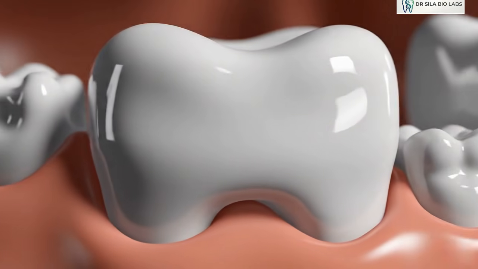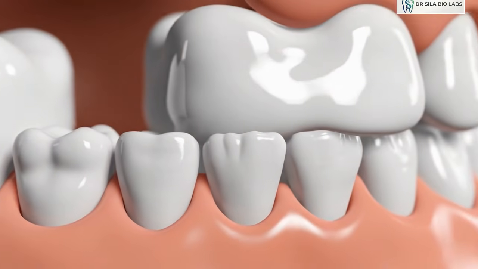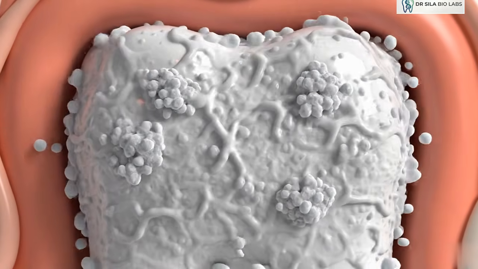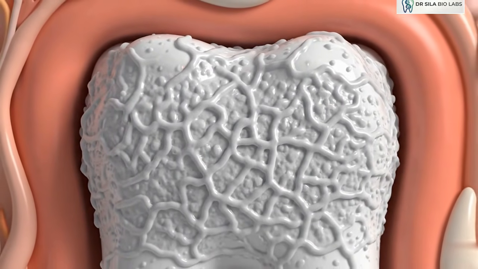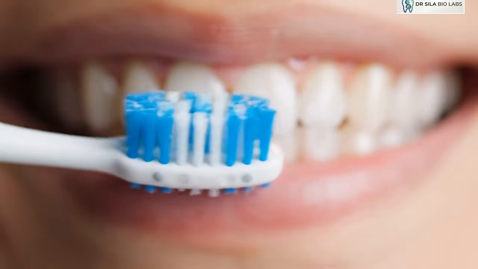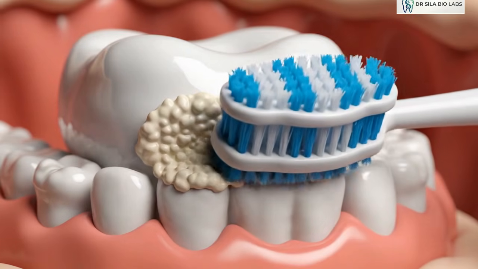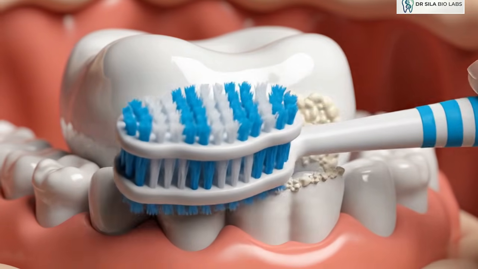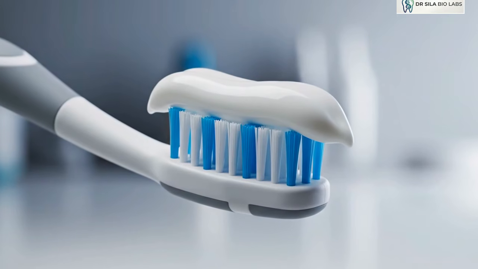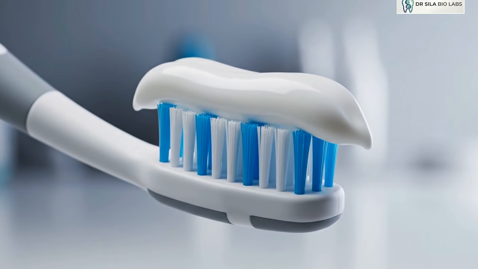After investing time and effort into scaling, the next question is simple. How do we stop calculus from coming back? The answer starts with understanding that plaque begins forming again within hours, even after a professional cleaning. The most important defense is effective daily toothbrushing. Brushing helps disrupt plaque before it has an opportunity to mature. When plaque is removed regularly, it cannot easily mineralize into calculus. Using a fluoride toothpaste supports overall oral health and helps protect tooth surfaces.